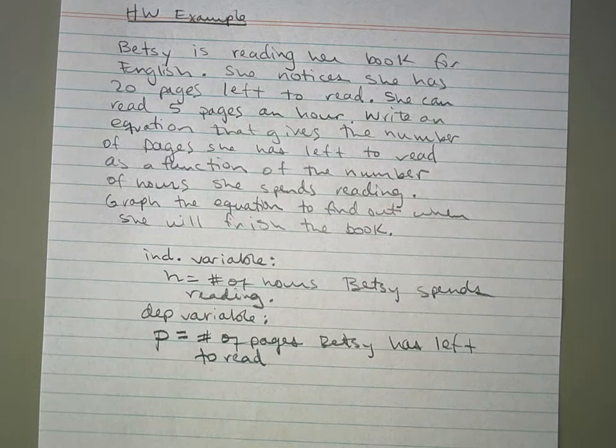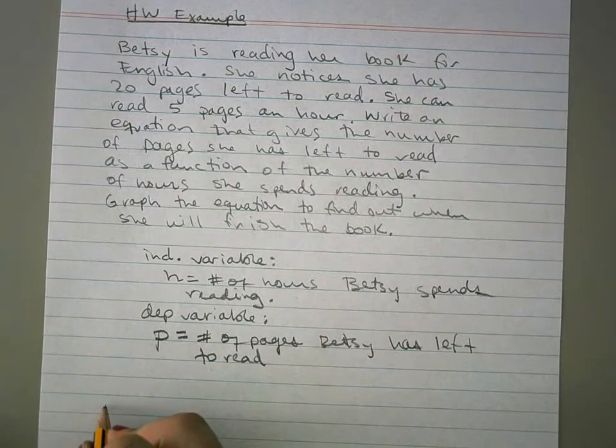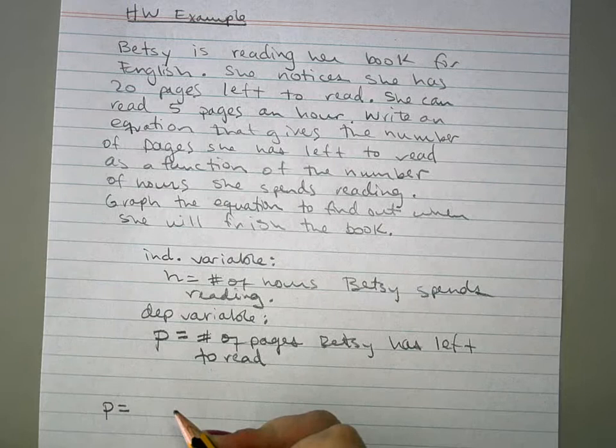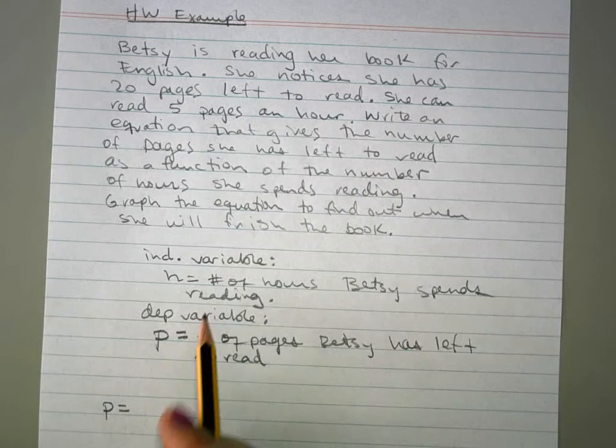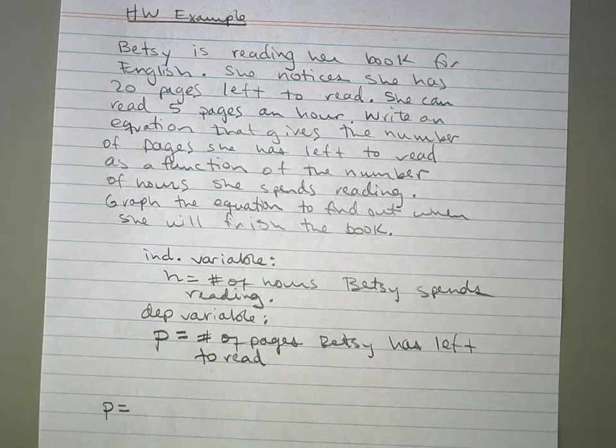Now, when we say as a function, that means your dependent variable is going to be equal to some sort of rate times the independent variable plus the initial amount. So in this case, the rate is 5 pages per hour, and she has 20 pages to read.